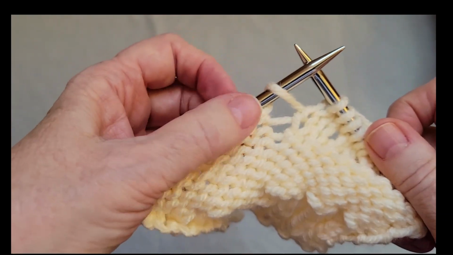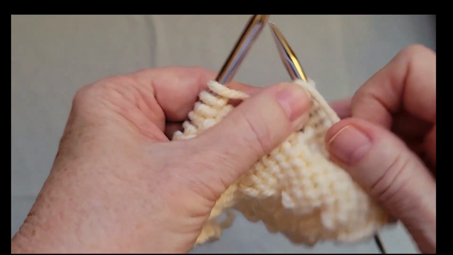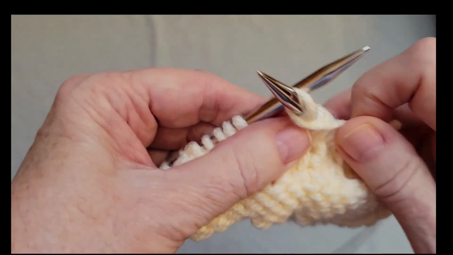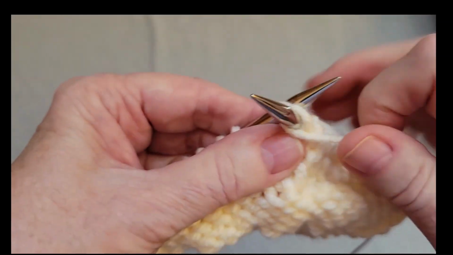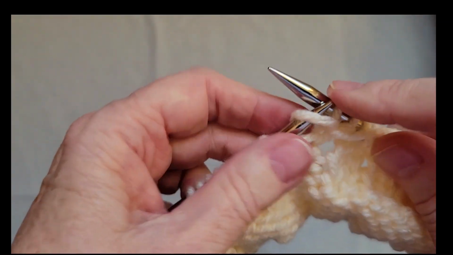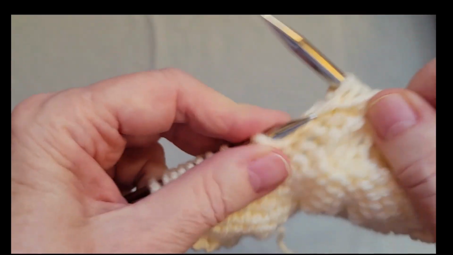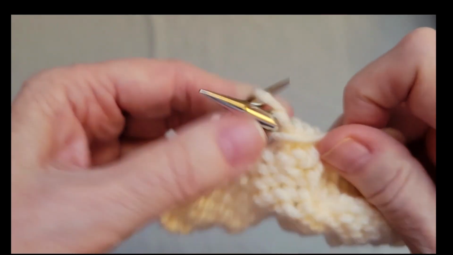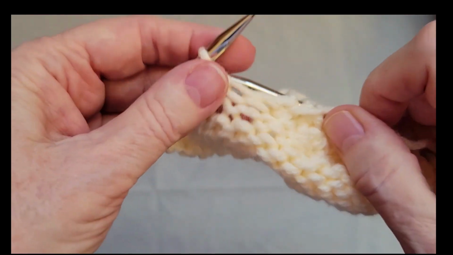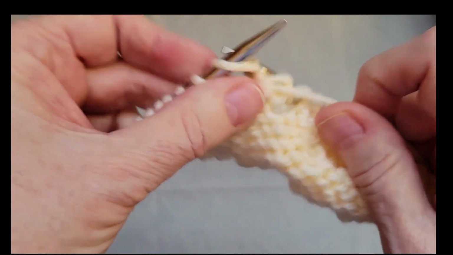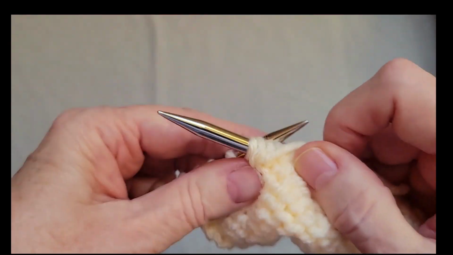Okay, so now I'm going to start purling. So I want this stitch to be a purl. I'm going to purl into it instead of knit into it. And just continue knitting across the row, purling into those yarn overs.